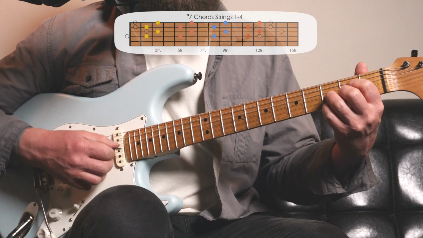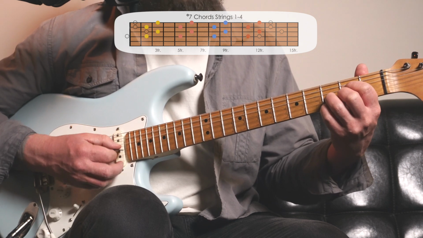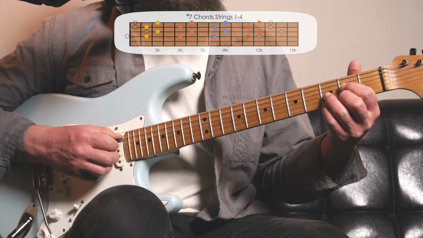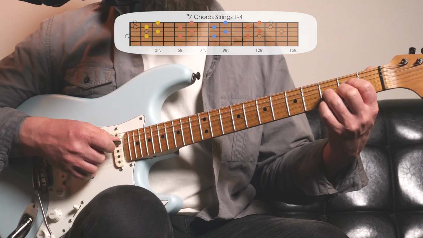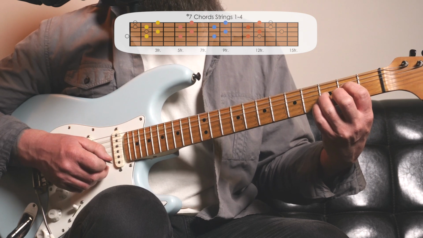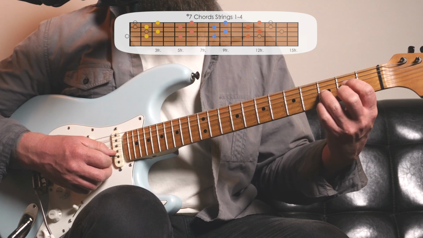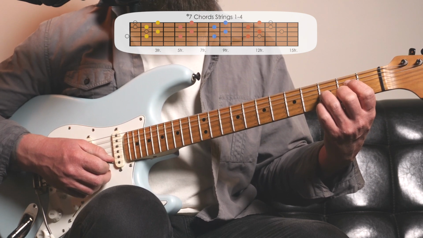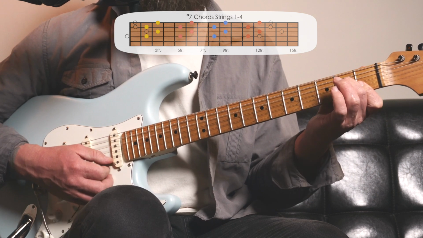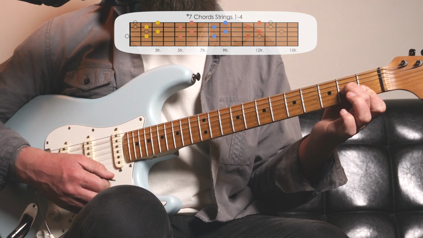I'm going from this diminished chord, which, because it's symmetrical, can be called by any of the notes in the chord. So this could be E diminished, B flat diminished, C sharp diminished, or G diminished. Here I'm going to resolve it to a D minor 7 chord.